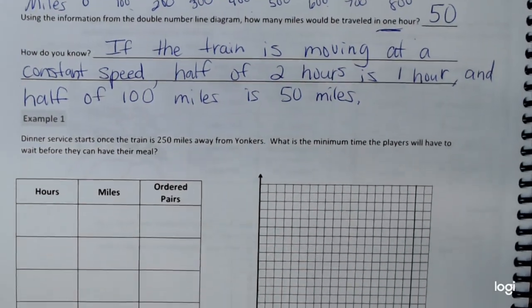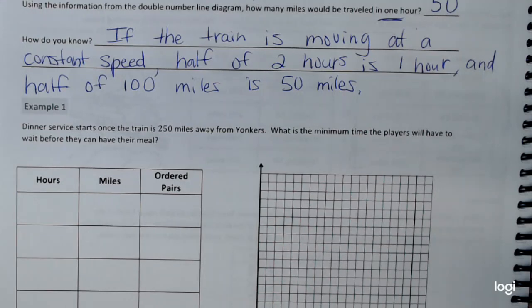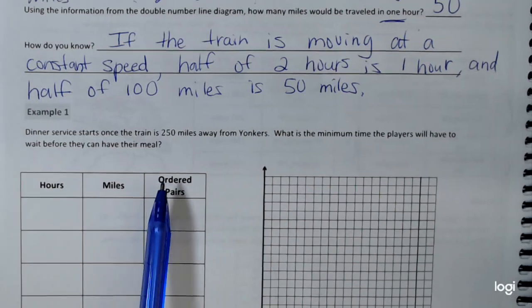All right, let's move down to example 1. It says dinner service starts once the train is 250 miles away from Yonkers. What is the minimum time the players will have to wait before they can have their meal?